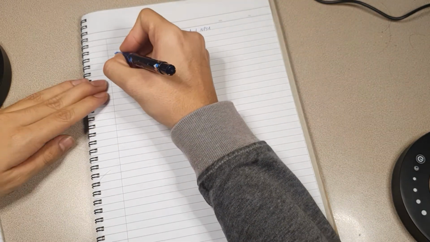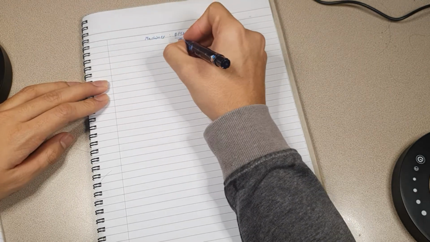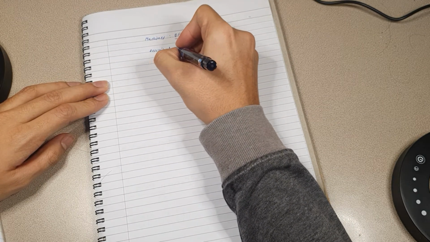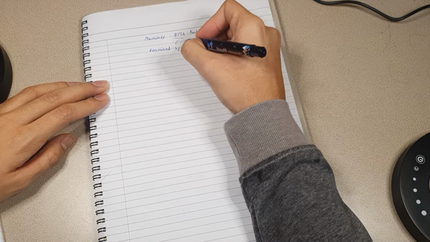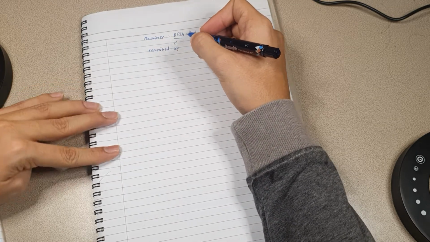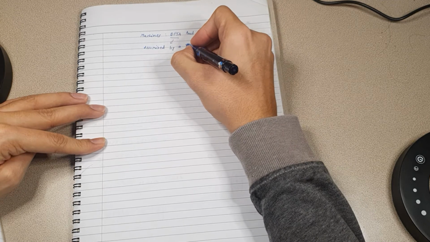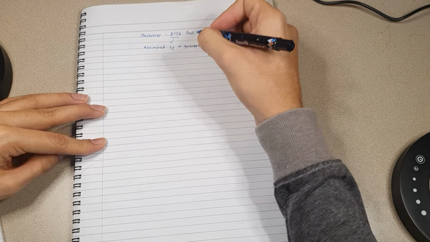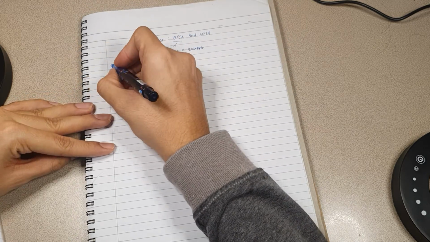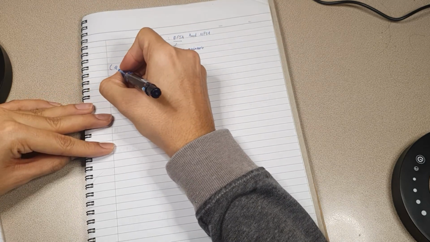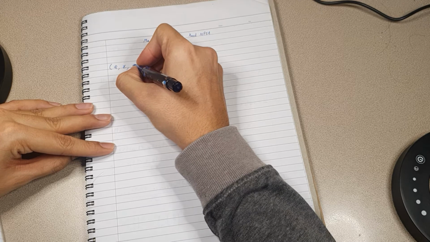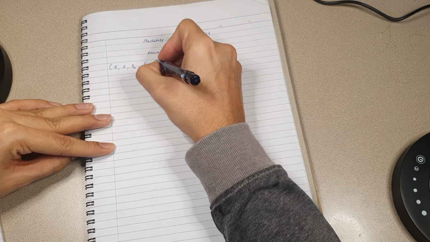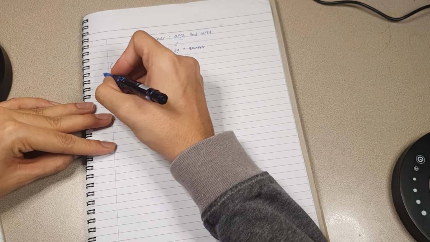A DFSA is described by a quintuple. This is probably the most fun stuff I did in this course because it was basically all drawings. It's a quintuple that has these elements, and I'll quickly tell you what they are.